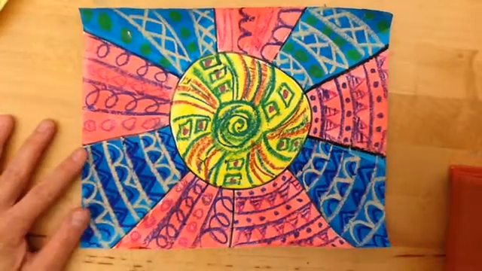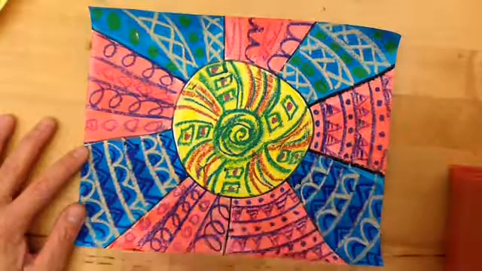Okay, so here is the sun that I finished, adding patterns all throughout.